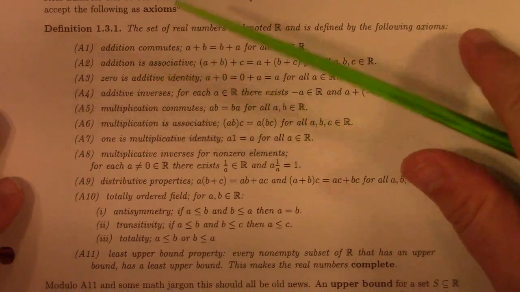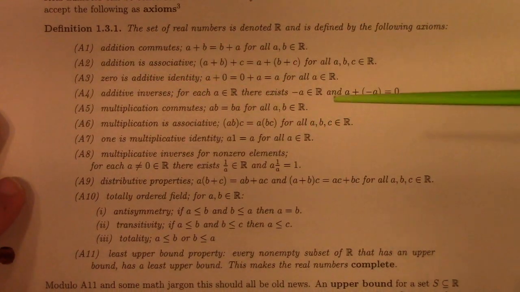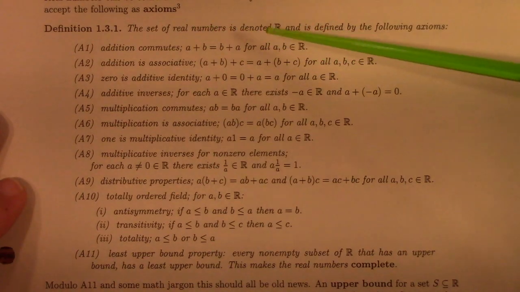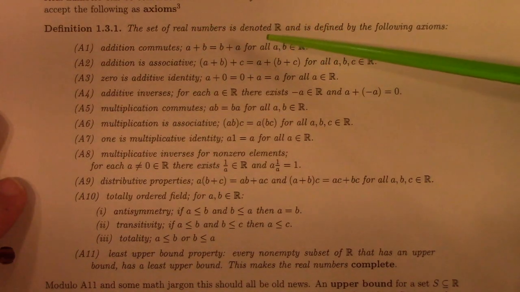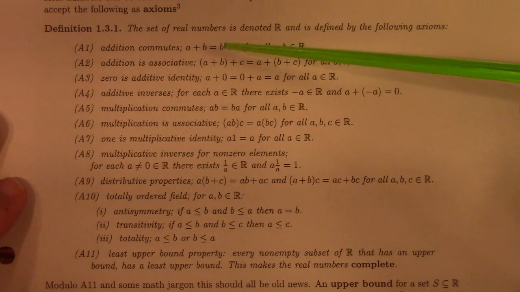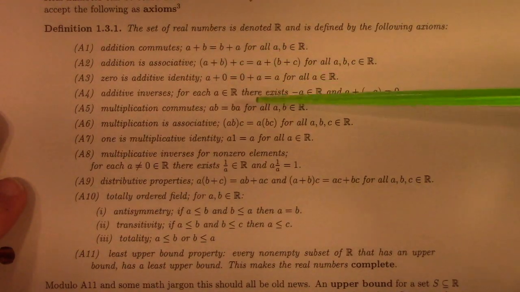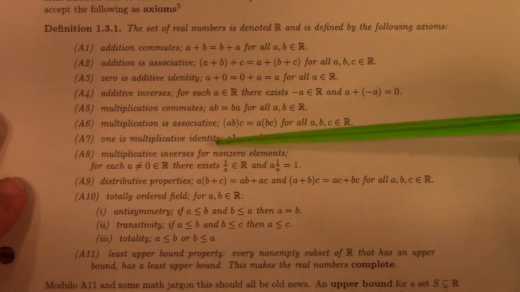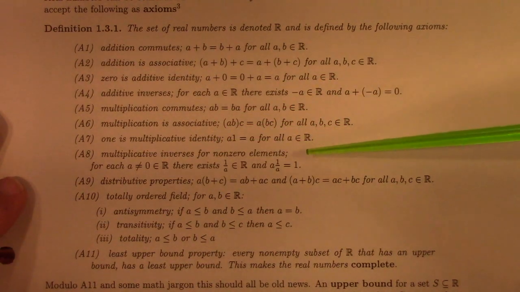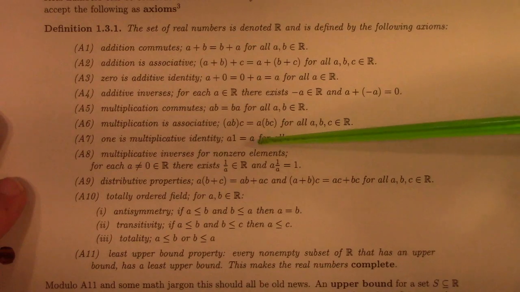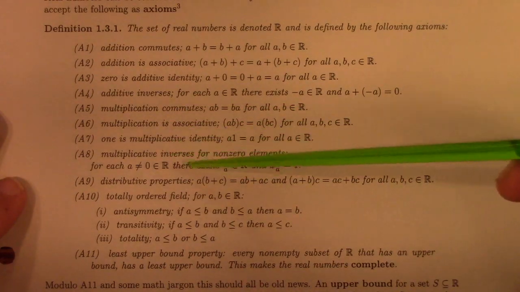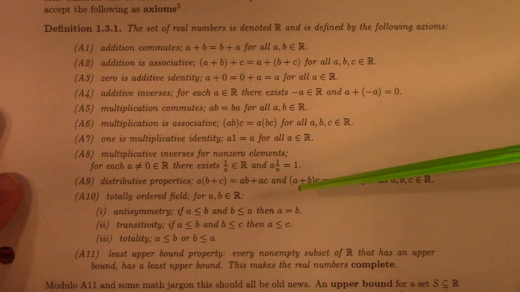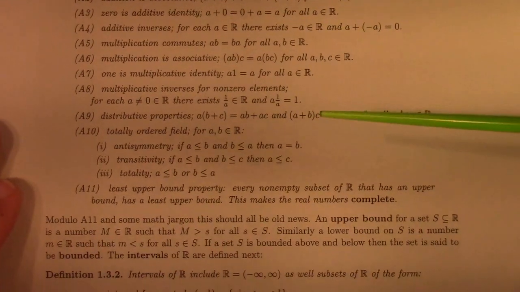So real numbers are defined by this set of axioms, all right? Real numbers are a set. They have an addition and a multiplication. The addition is commutative and associative. It's got a 0. It's got additive inverses. The multiplication commutes. It's associative. There's something called the number 1. It multiplies by anything to give you back the anything. Every non-zero element has a multiplicative inverse. You have the distributive property, and this is interesting.